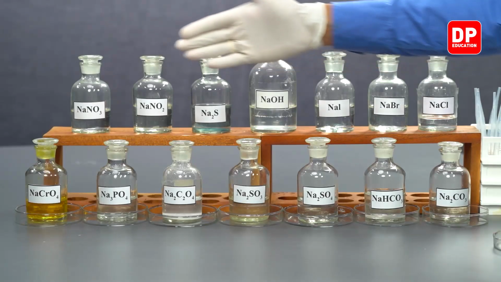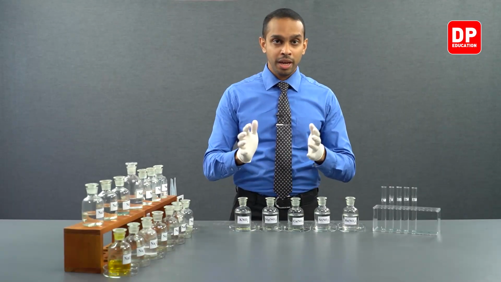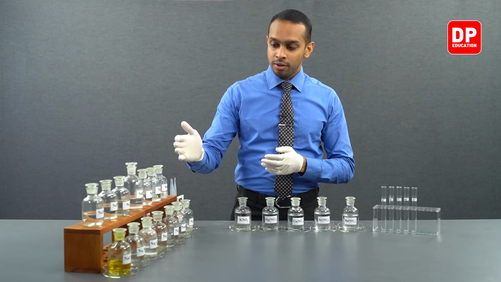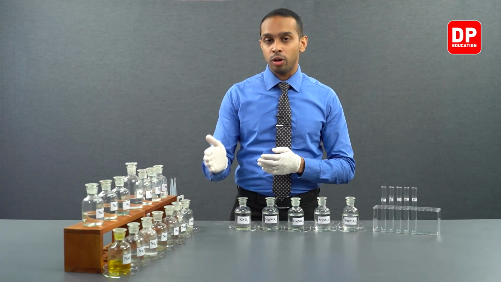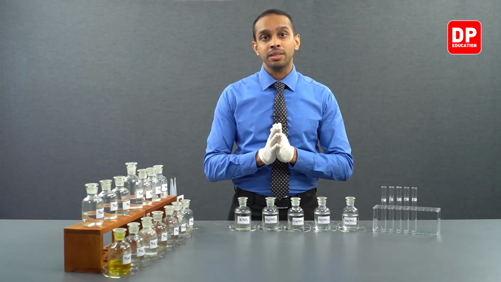So, why do we use sodium salt solutions to introduce the anions that are here? The main reason is sodium is forming all soluble salts, or actually any group 1 element.